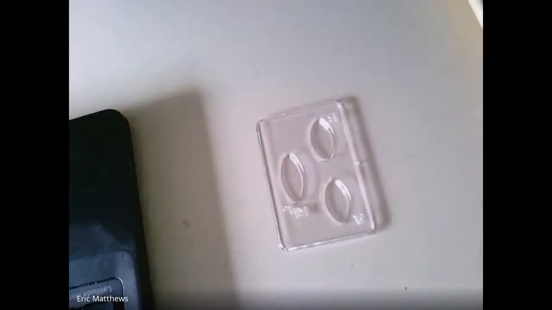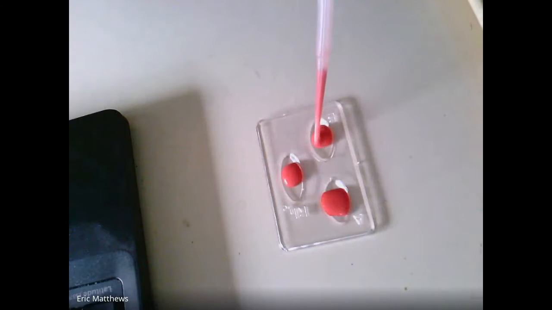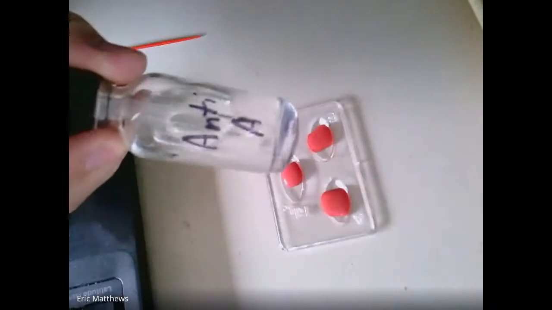So the first thing we're going to do is suspect number 1. This is Bobby Baby Brooks. And from his blood sample, we're going to add some here, here, and here. Simple enough. Now we're going to add his anti-A.